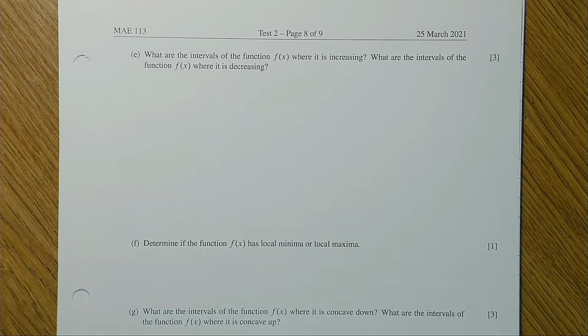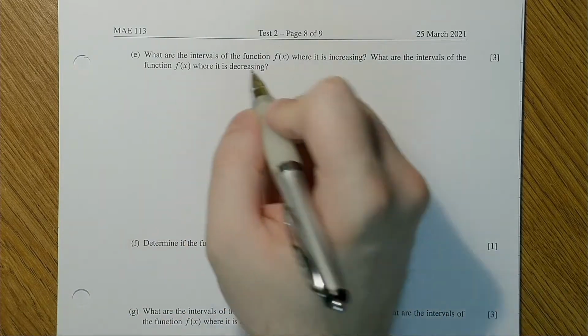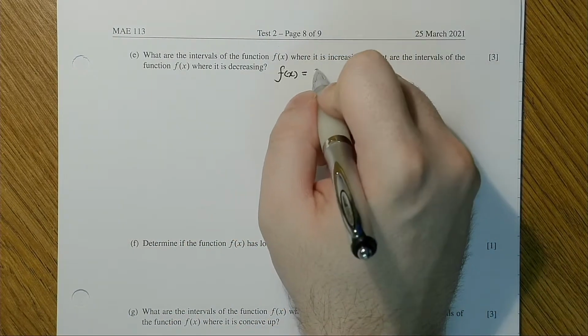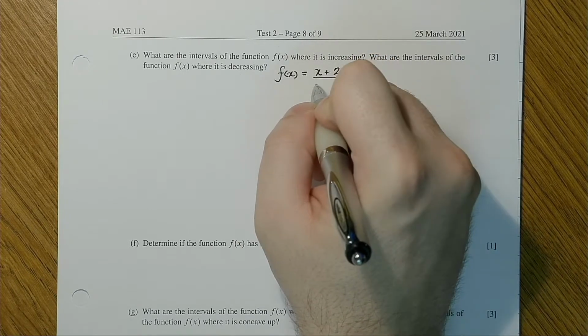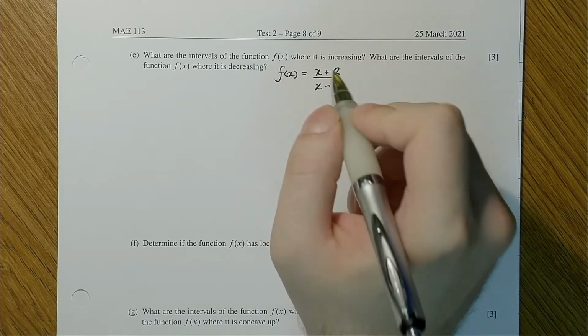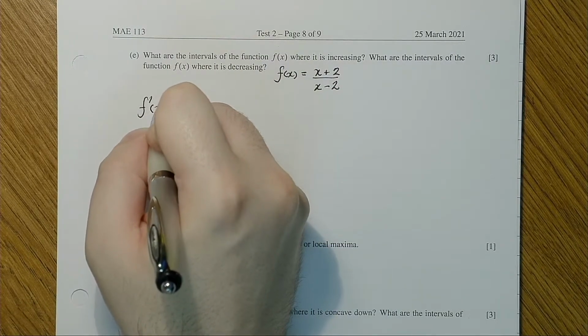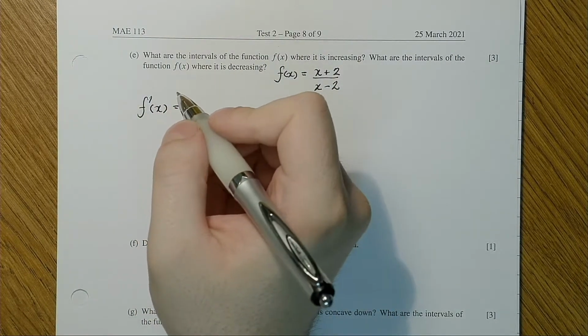What are the intervals of the function f of x where it is increasing, and what are the intervals where it's decreasing? So again, we need to take the derivative. In this one, I can use my quotient rule.